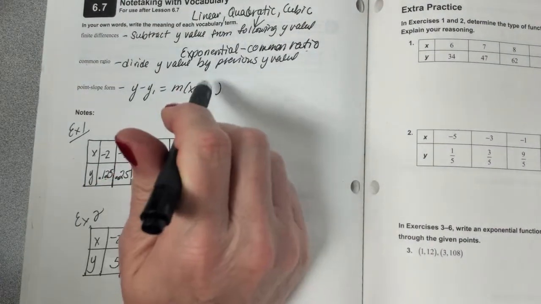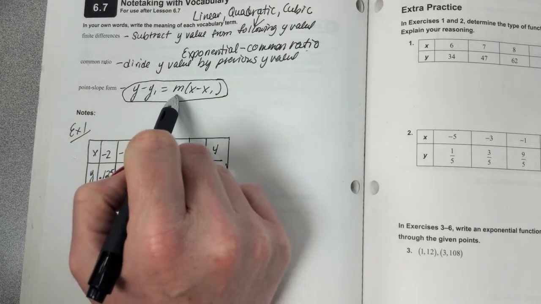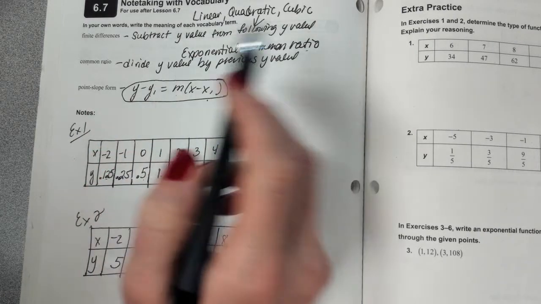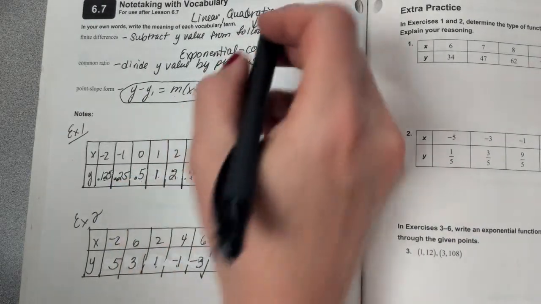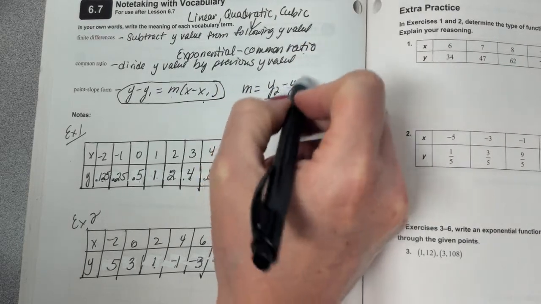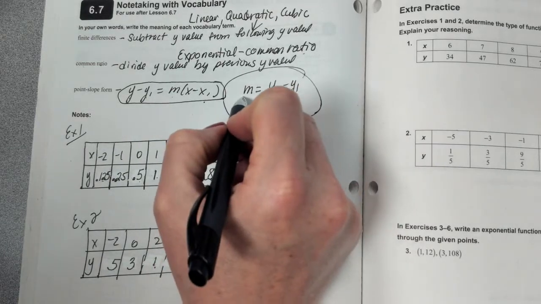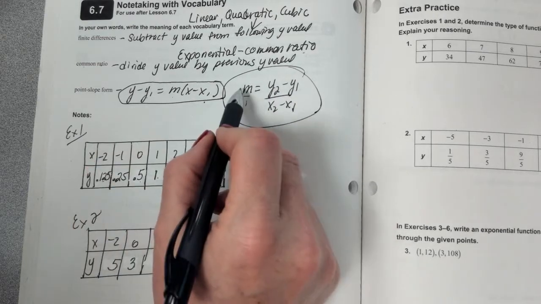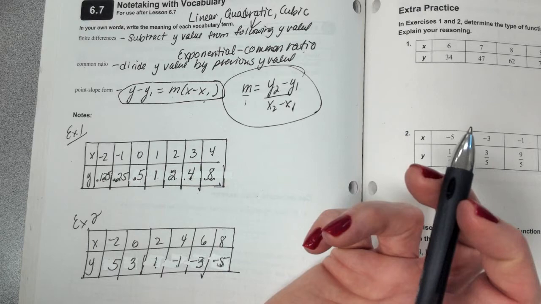Another thing you will want to jot down is that the point slope formula is y minus y sub 1 equals m times x minus x sub 1. You need to know that if you don't already. You also should know how to find slope. The slope formula is y2 minus y1 over x2 minus x1. Do you see how if I cross-multiplied this function, I get y2 minus y1 equals m times x minus x1? See how it's the same thing? They're both the same formula.